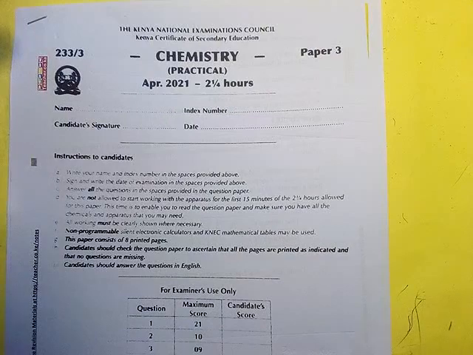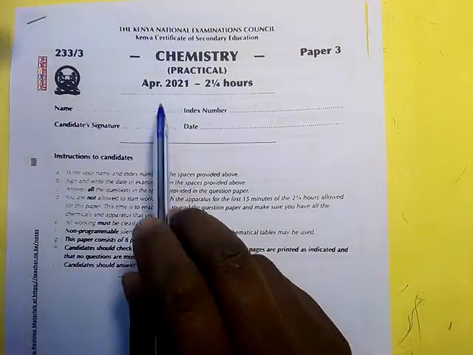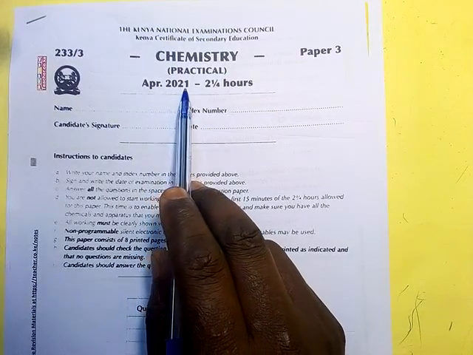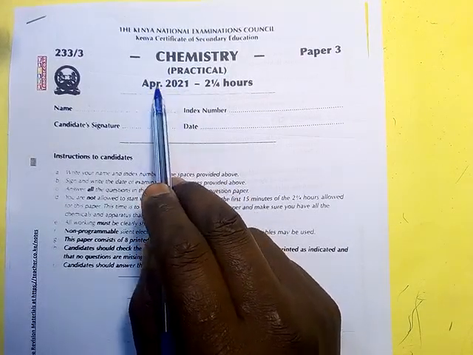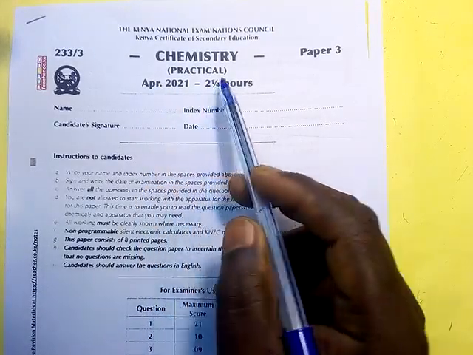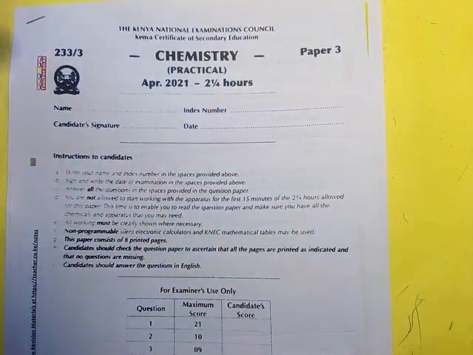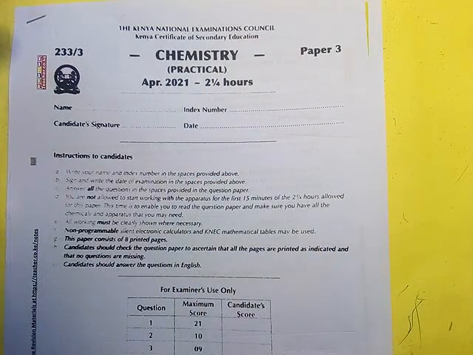Welcome. Let us look at this chemistry practical, the year 2021, but this is the April 2021, meaning it was the exam for 2020. These are the students who were supposed to do an exam in the year 2020. So let us go in and see what they were provided with.